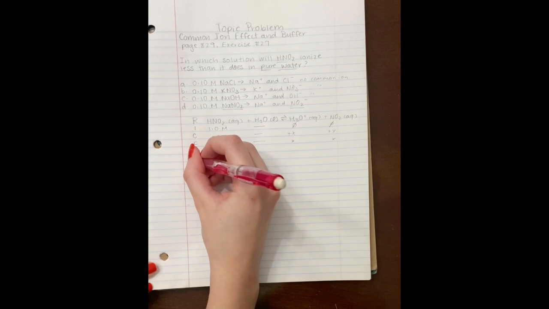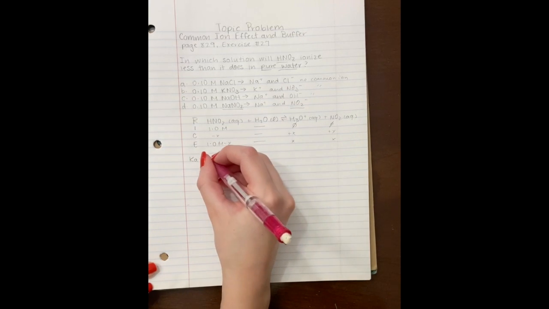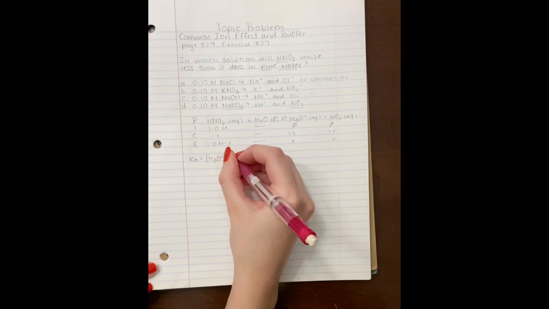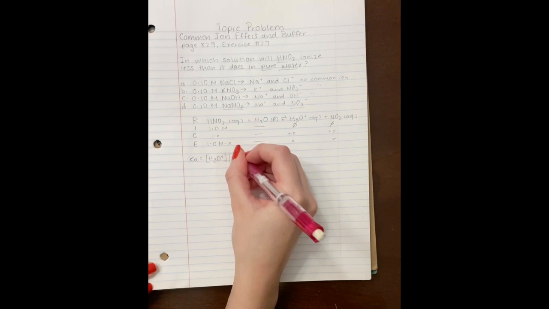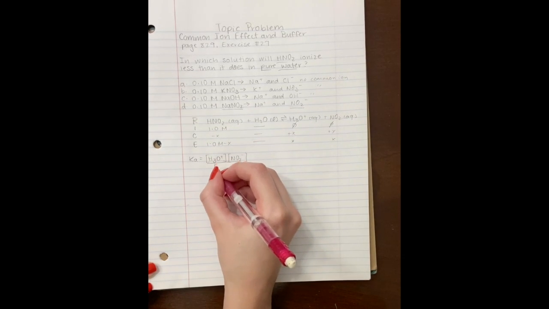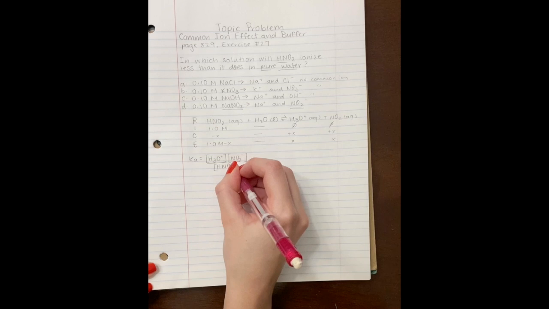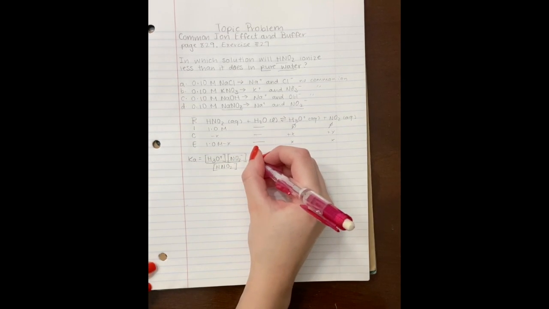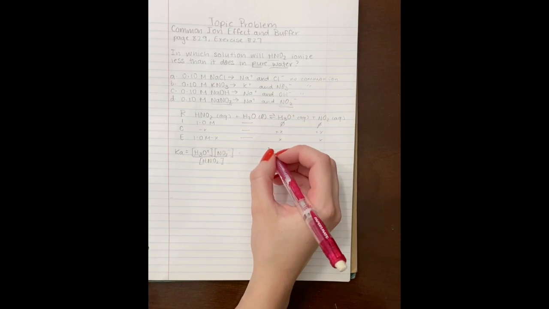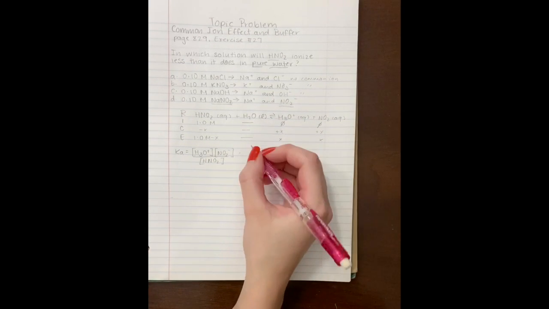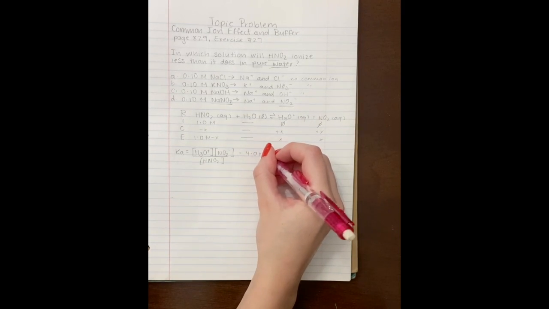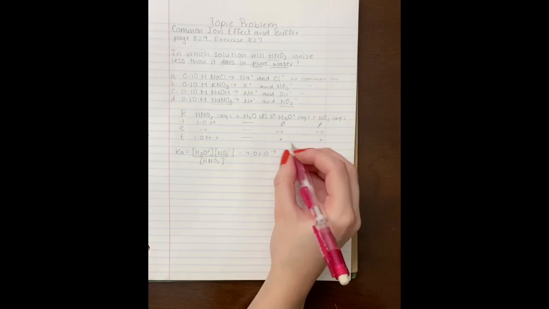Then we get Ka is equal to the concentration of the hydronium ion times the concentration of the nitrite ion over the concentration of nitrous acid. The Ka, as looked up on the chart for nitrous acid, is 4.0 times 10 to the minus 4.